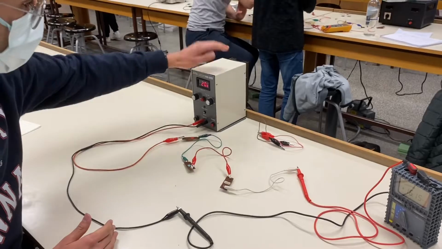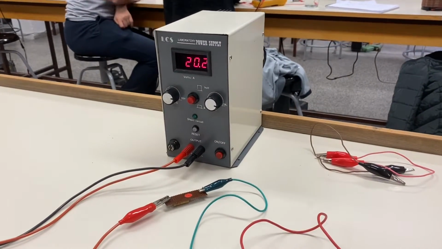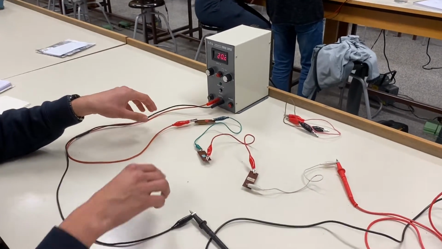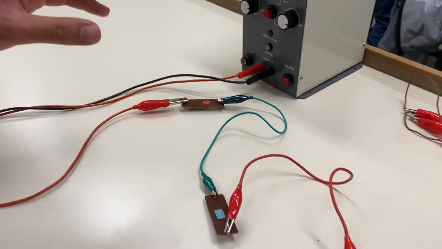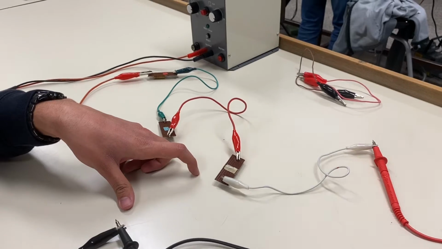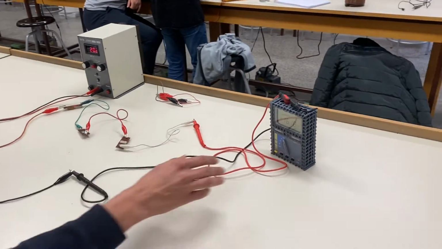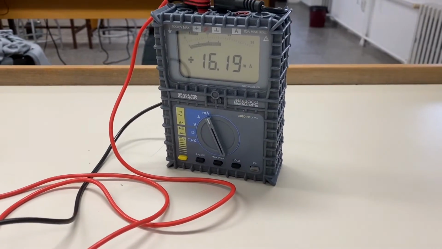This is a power supply which I use for the potential difference in my circuit. I have three different resistors here. One with a 1000 ohm resistance, one with 100 ohms, one with 150 ohms. These are all connected in series currently, and here I have a multimeter which I'm currently using as an ammeter.